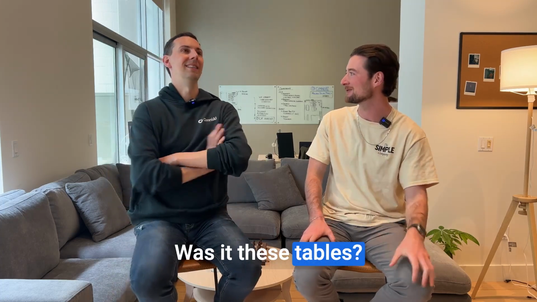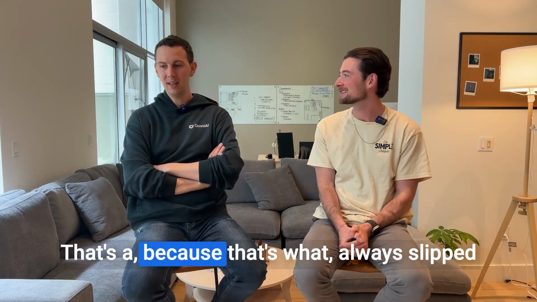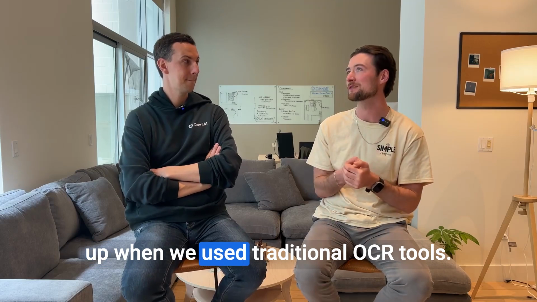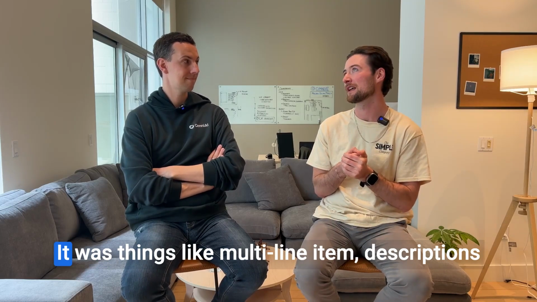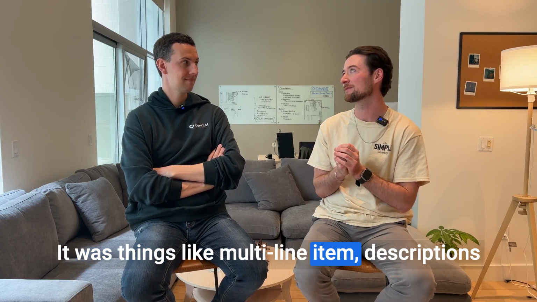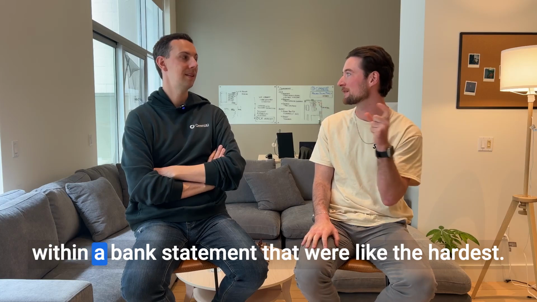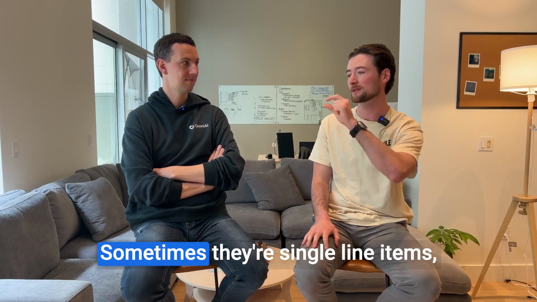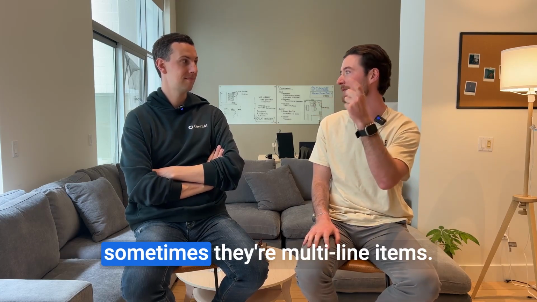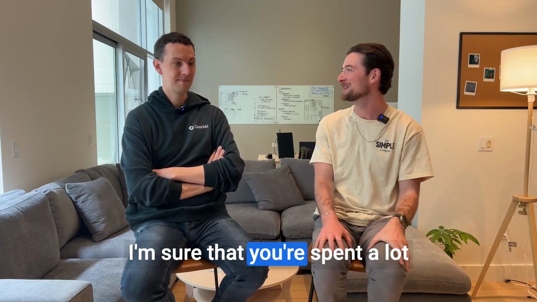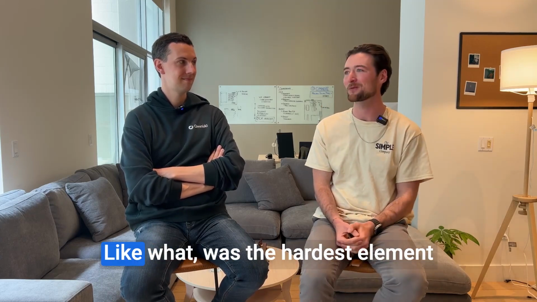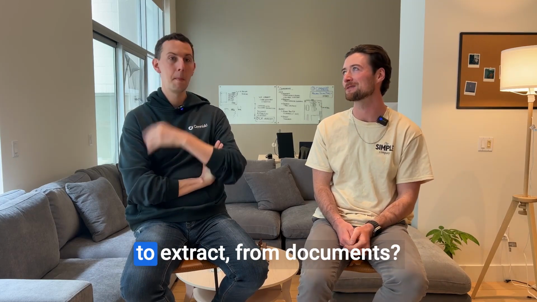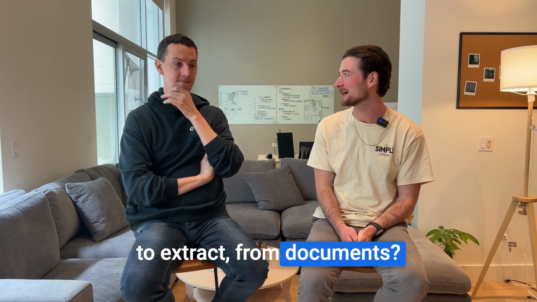Was it these tables? Because that's what always slipped up when we used traditional OCR tools. It was things like multi-line item descriptions within a bank statement that were the hardest, especially because they're dynamic. Sometimes they're a single line item, sometimes they're multi-line items. I'm sure that you spent a lot of time deep diving into this. What was the hardest element to extract from documents?